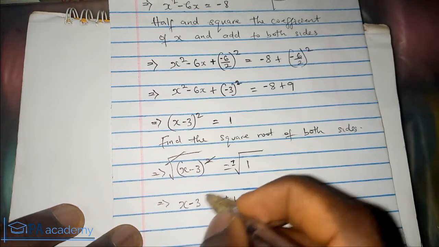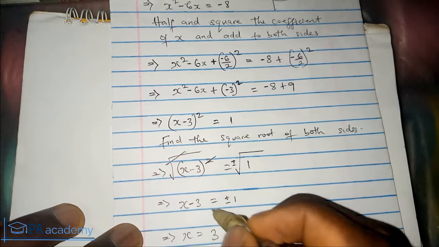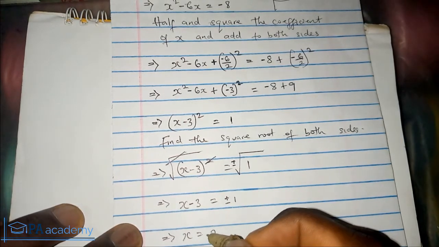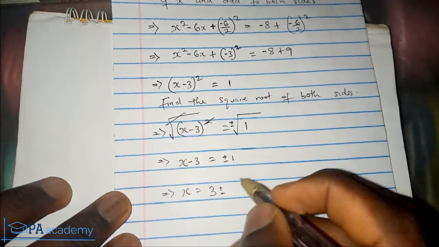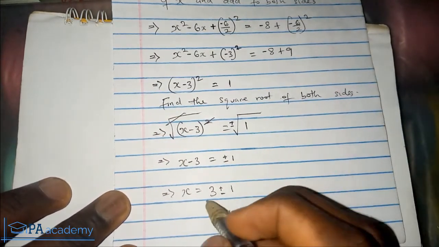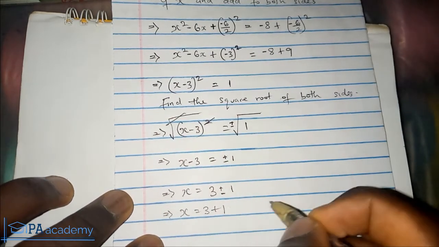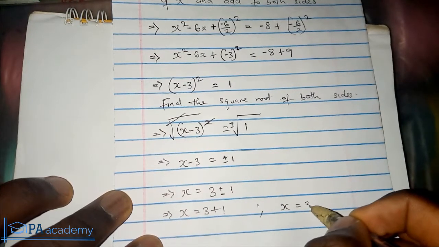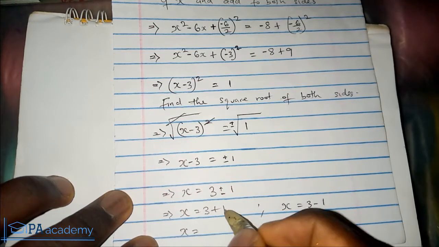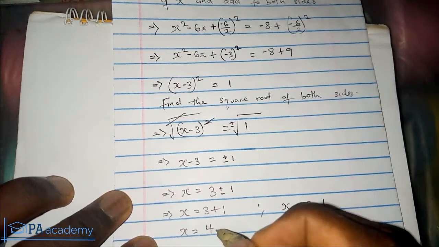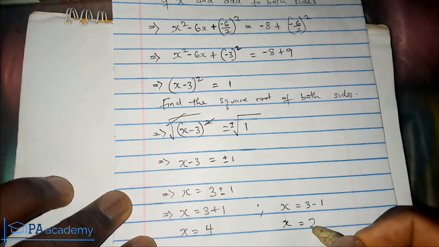So here let's make x the subject of the formula. We bring minus 3 to the other side of the equation. So that will give us x equals 3, minus 3 when it comes here becomes plus 3. There's no need writing plus here. 3 plus or minus 1. So now let's split the equation. That means we'll be having x equals 3 plus 1, and also x equals 3 minus 1. So 3 plus 1 is 4, so our value of x is 4. And 3 minus 1 is 2.